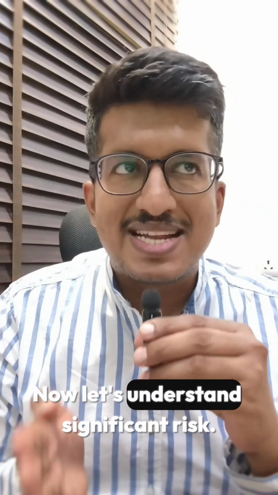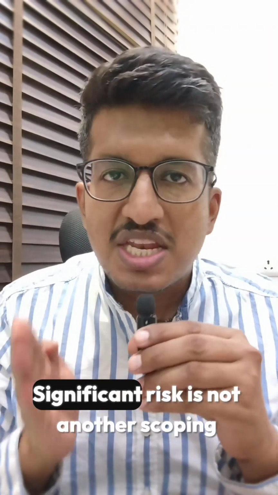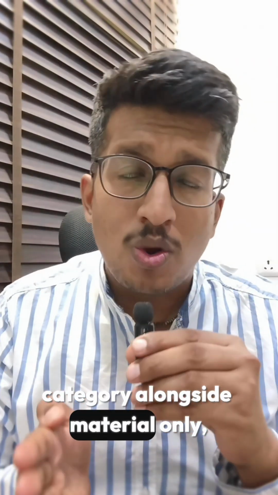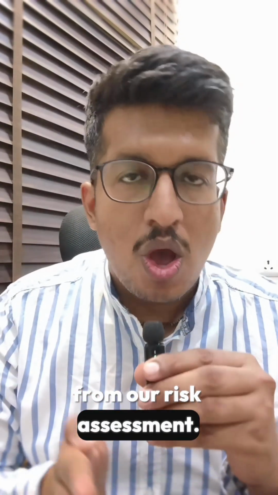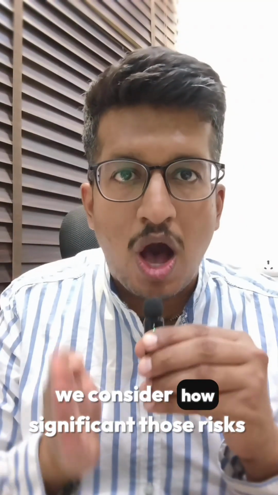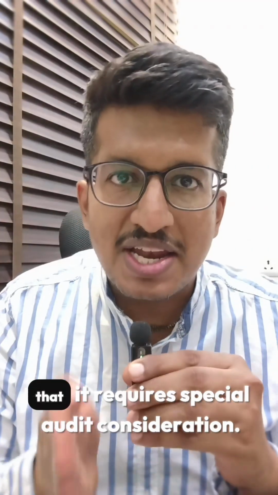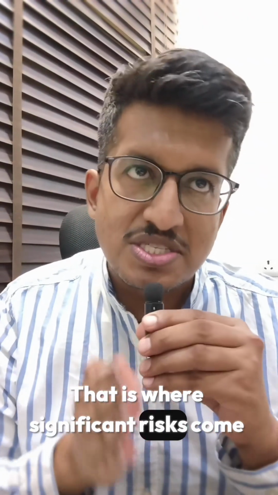Now let's understand significant risk. This is where people often get confused. Significant risk is not another scoping category alongside material only, SCOT plus, or others. Significant risk is a risk classification from our risk assessment. Once we identify a relevant risk in an area, we consider how significant those risks are. Sometimes you identify a risk that is sufficiently high or important that it requires special audit consideration. That is where significant risks come in.